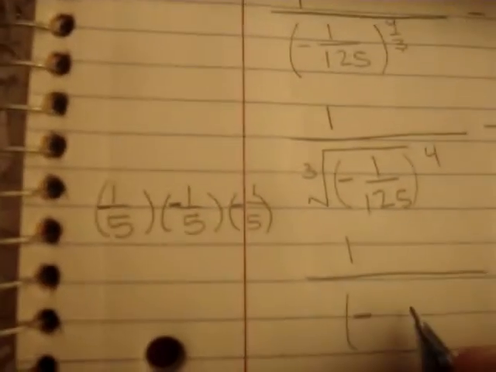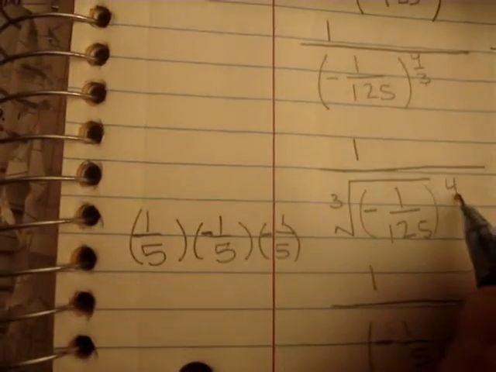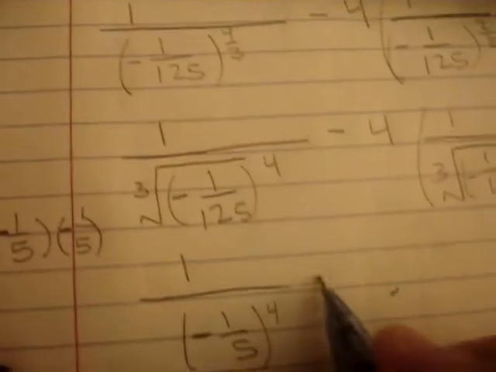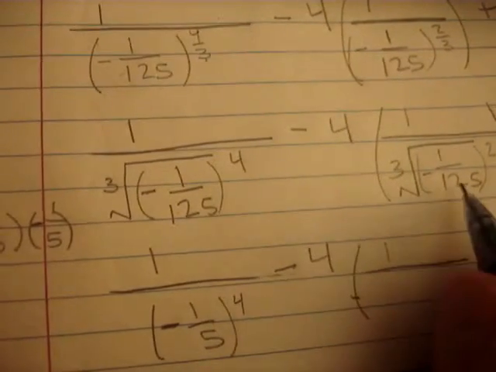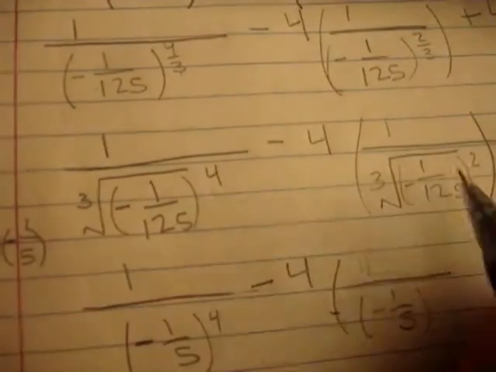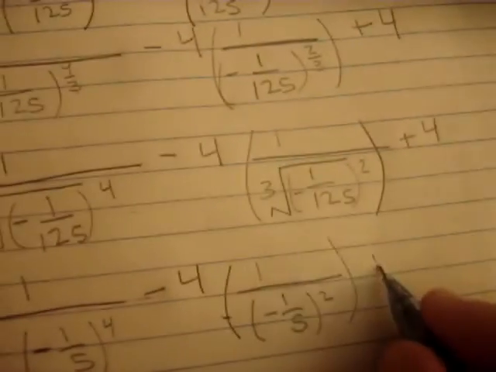Negative 1/5 is the answer there. Don't forget, you have not completed it till we do that exponent. We'll do that in the next step. Minus 4 times 1 over, again, that's pretty easy. And this time it won't be fourthed, it'll be squared. Plus 4.